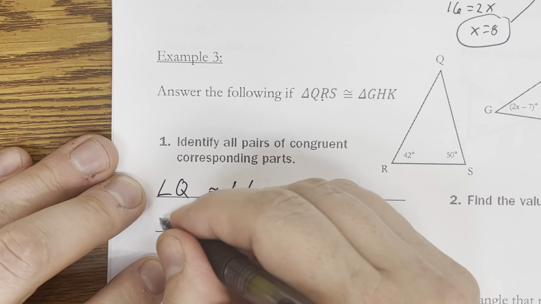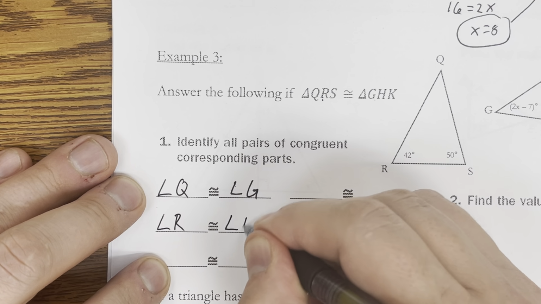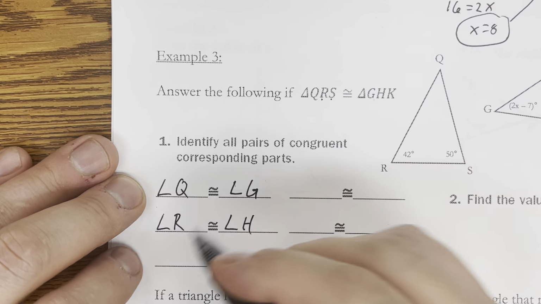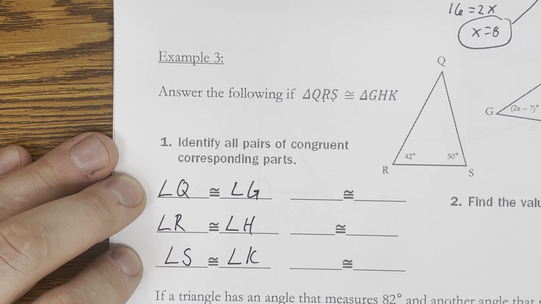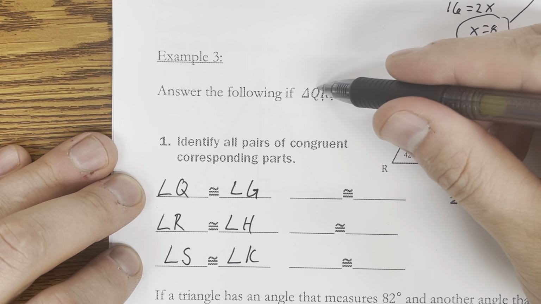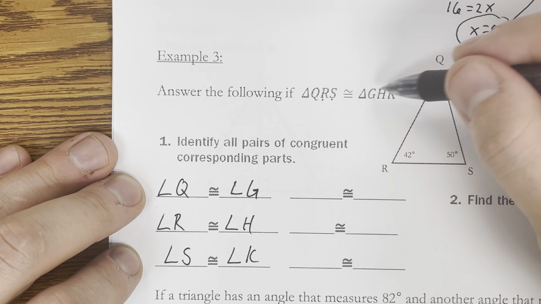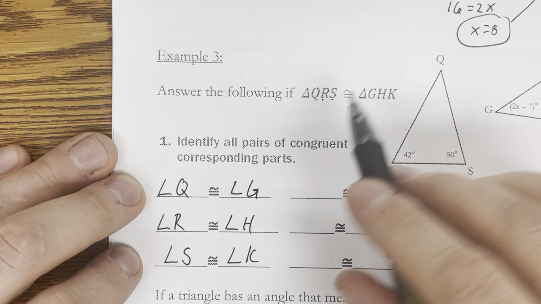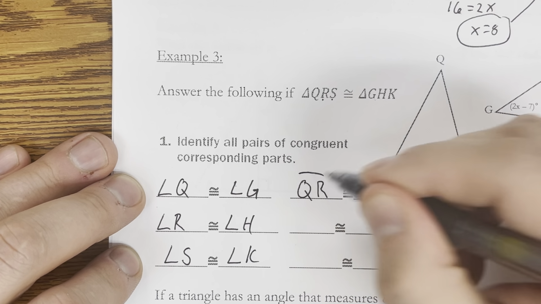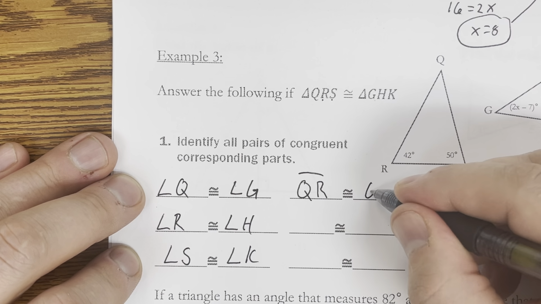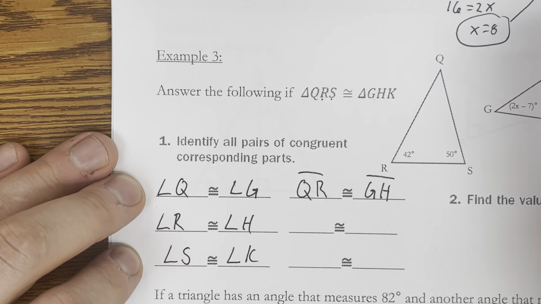R and H, and S and K. Corresponding locations, okay? Q first, G first. R in the middle, H in the middle. Now the segments. QR, the first two letters, is congruent to GH, the first two letters.